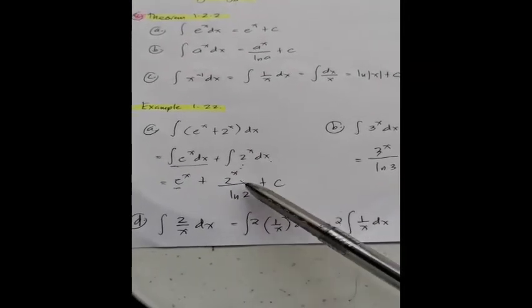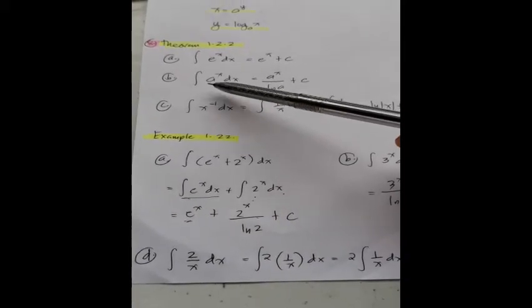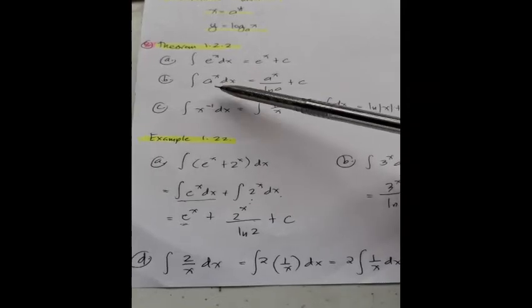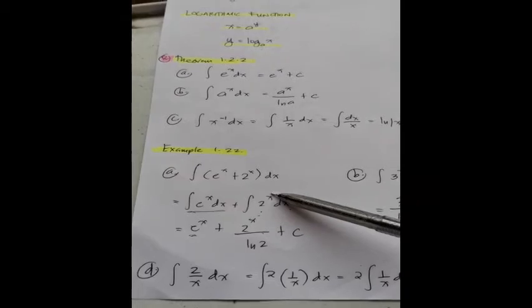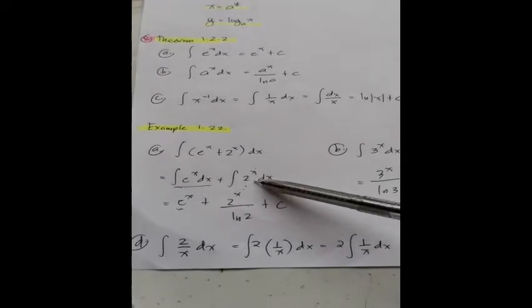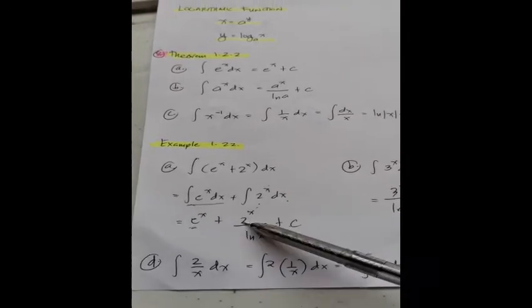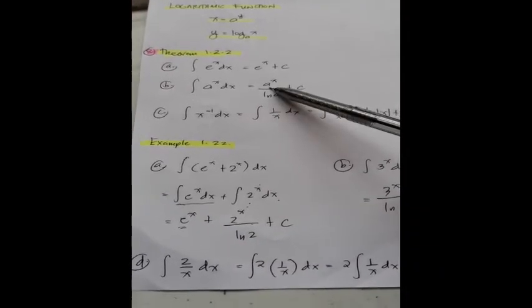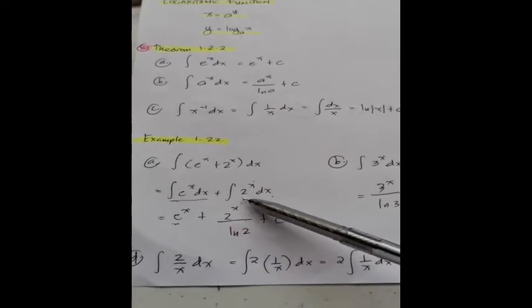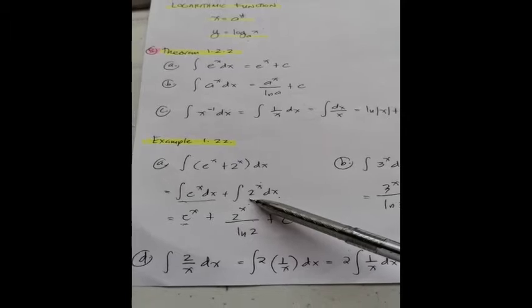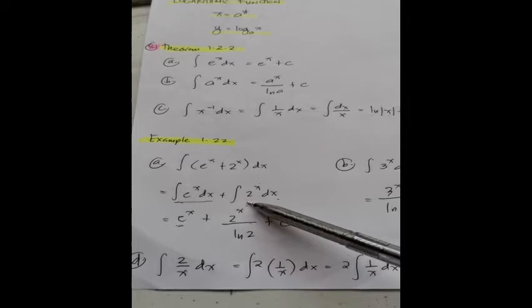Ang integral niya is using the theorem B. Okay, so di ba ang sabi ko dito, a is a constant. So ibig sabihin, kung ang base natin is a constant number, tapos ang exponent niya is the variable x, ifa-follow natin yung integration formula sa theorem B. So follow lang natin yun, di ba? So i-replace natin yan by 2, so that's why 2 to the power of x, since ang a natin dito, class, is equal to 2. So ibig sabihin, lahat ng a dito ay papalitan natin kung ano yung given na constant.